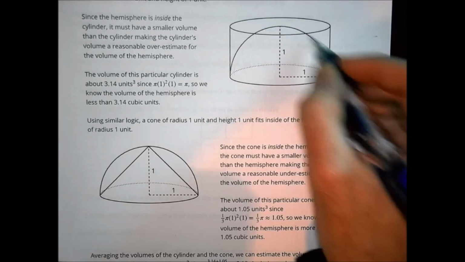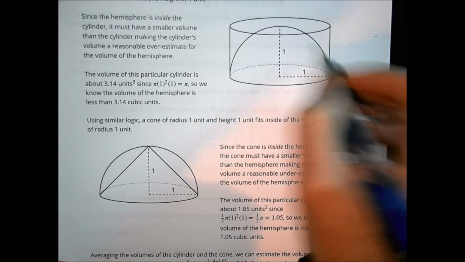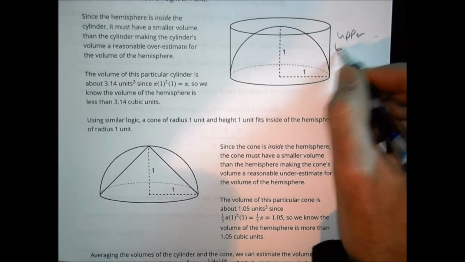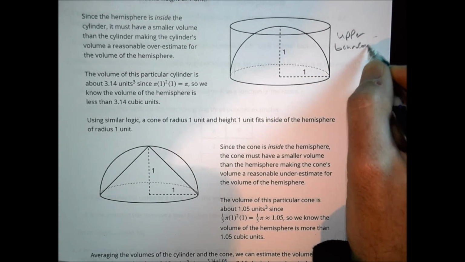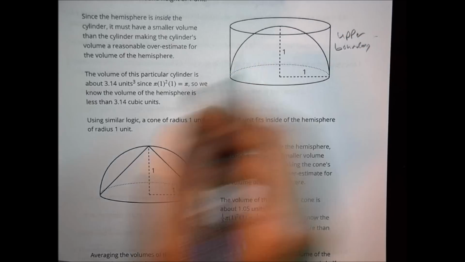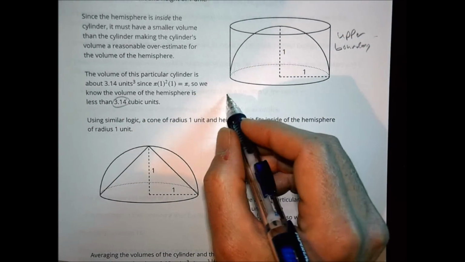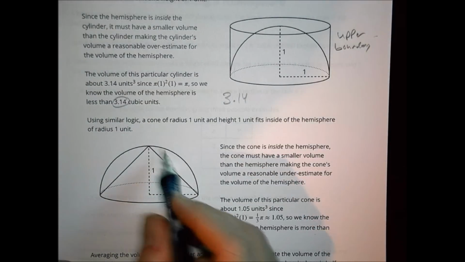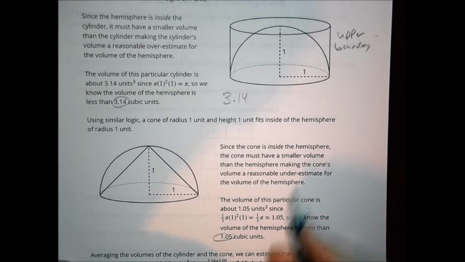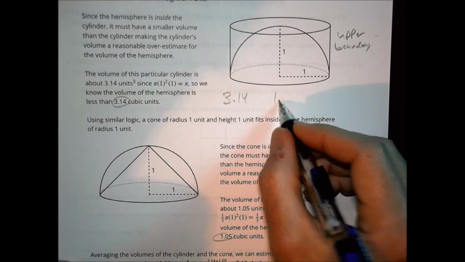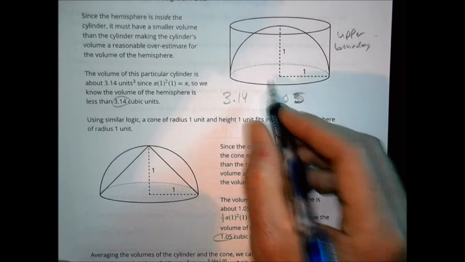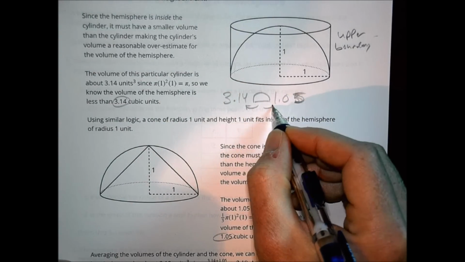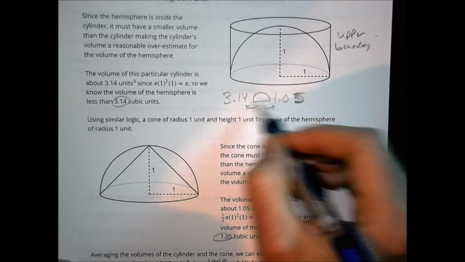Putting a hemisphere inside of a cylinder can help you figure out at least the kind of the upper boundary, the upper size of what that volume is going to be. Right? The cylinder here happens to be 3.14, so we know that's on our big side, 3.14. If I take that same hemisphere and put a cone inside of it, I can get a volume size of the cone as 1.05. Okay, which means that my hemisphere has to be somewhere in between that and that, right? Because it fits inside of this one, but it's greater than that one.